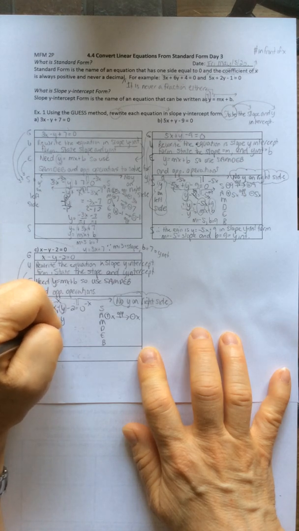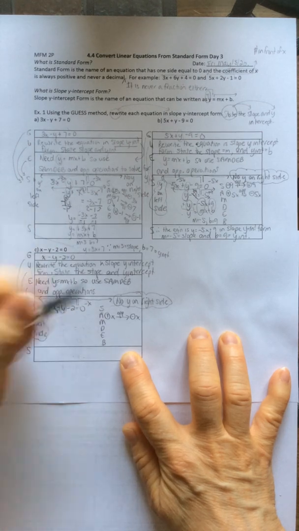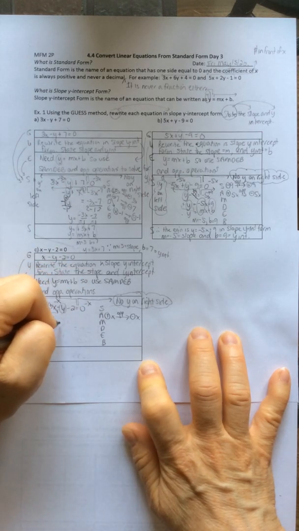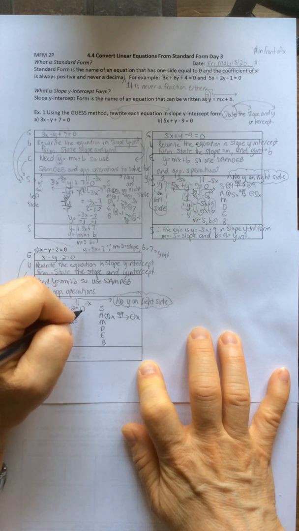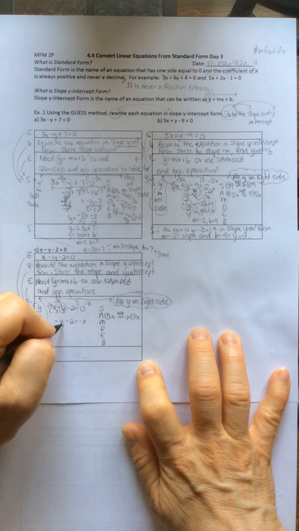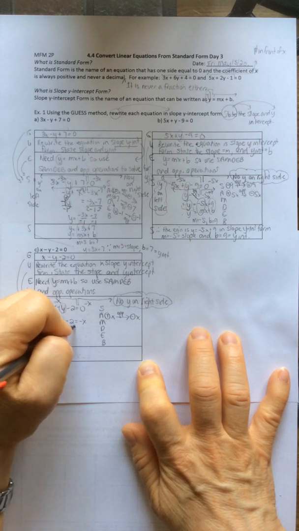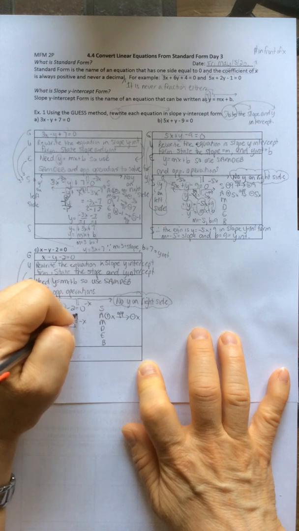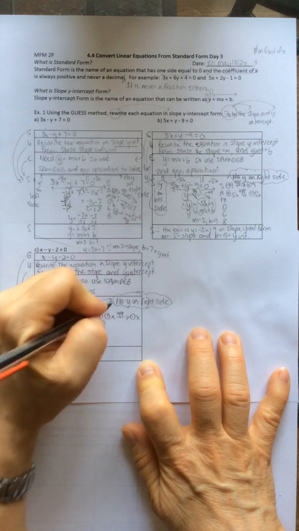So minus y, move this down a little bit. Minus y minus 2 equals 0 minus x, which is just minus x. Okay, again, y is on the left side, but this negative 2 is not. So I've got to do the opposite. So the opposite of taking 2 away.